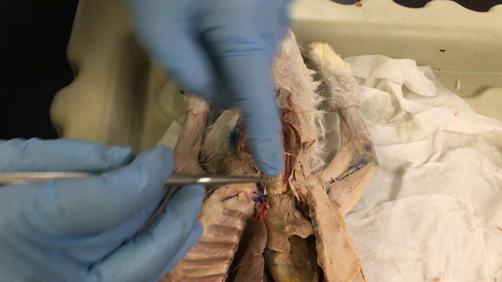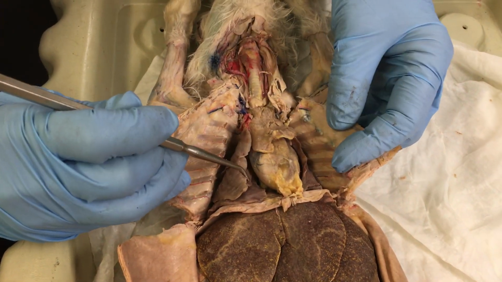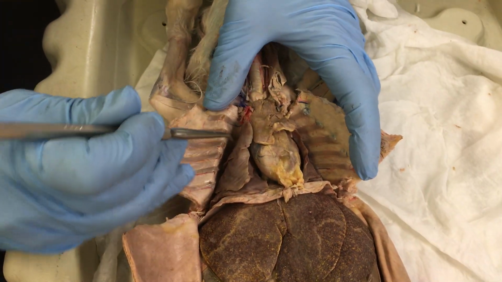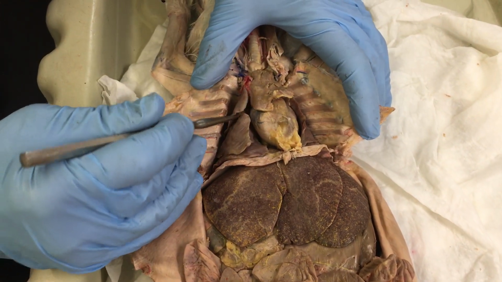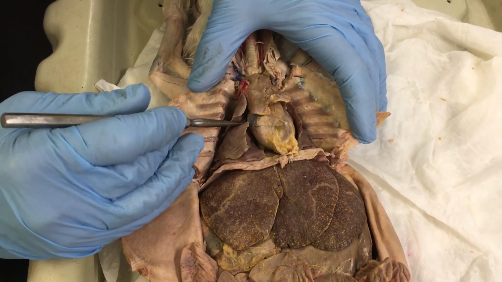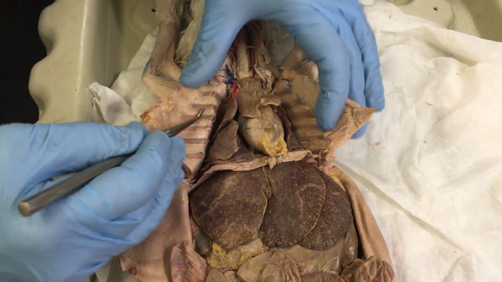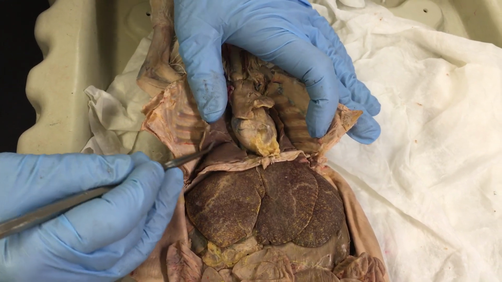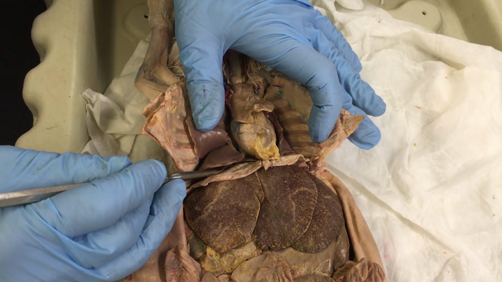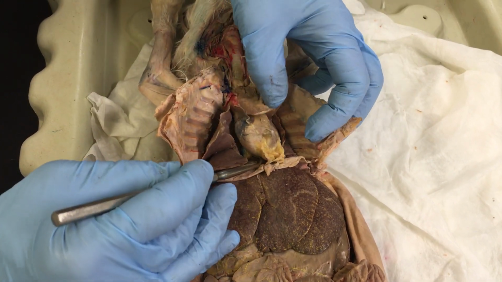Then we go eventually into the lungs, which are divided into the right and left side. The lungs are divided into lobes. The top one would be the cranial lobe, the same on right and left, then the right medial lobe of the lungs, and the left caudal lobe of the lungs. As I said, the same is on the other side.